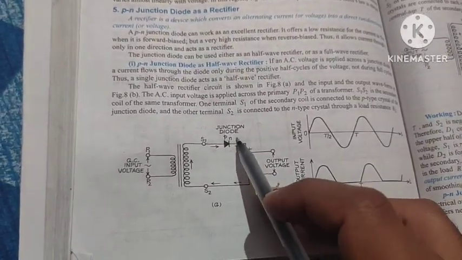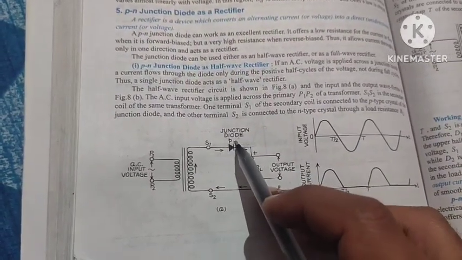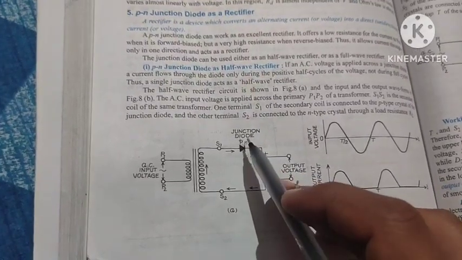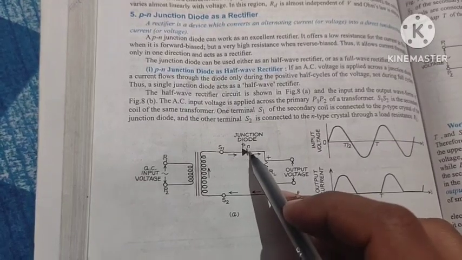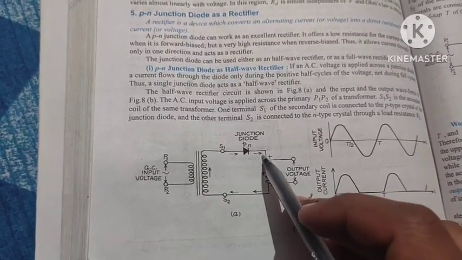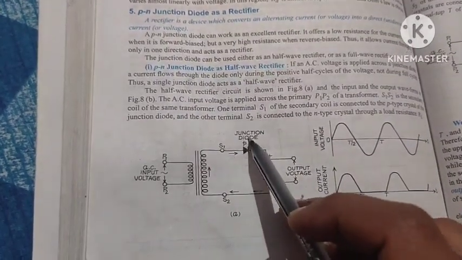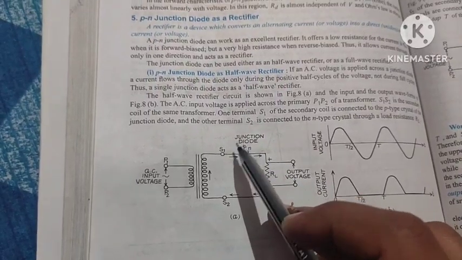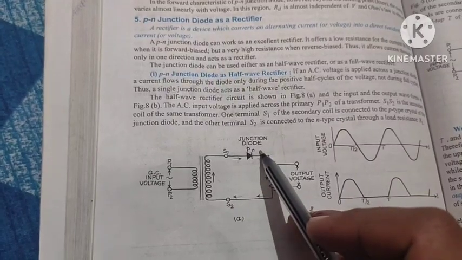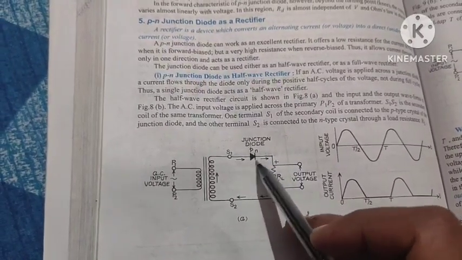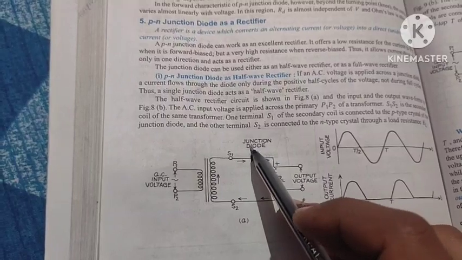For a PN junction diode, the resistance will be very low if it is forward biased. That is when the P side is connected to the positive terminal and the N side of the PN junction diode is connected to the negative terminal. And a PN junction diode will have very high resistance when it is reverse biased. That means it will not conduct when it is reverse biased. A PN junction will conduct when it is forward biased.